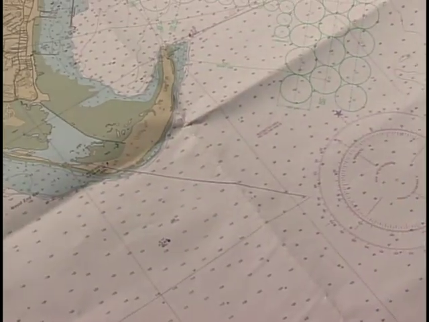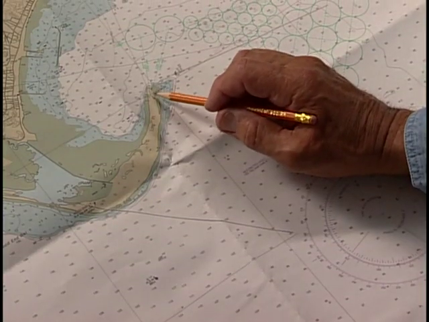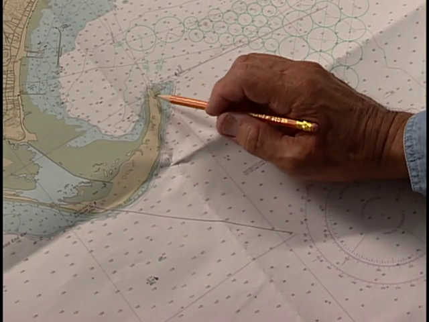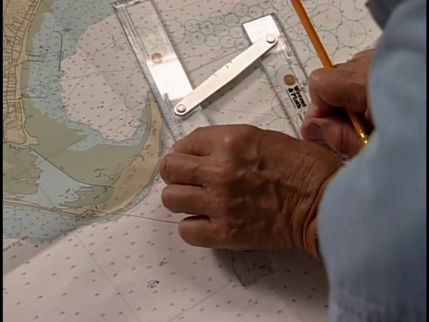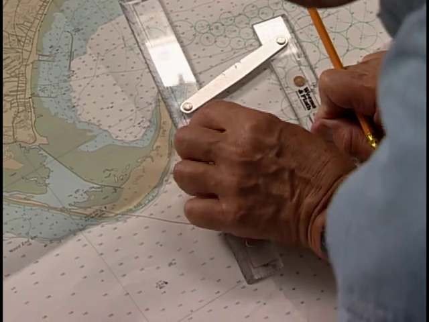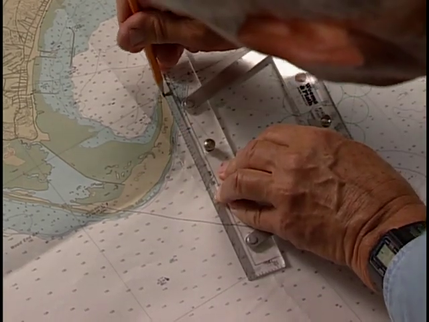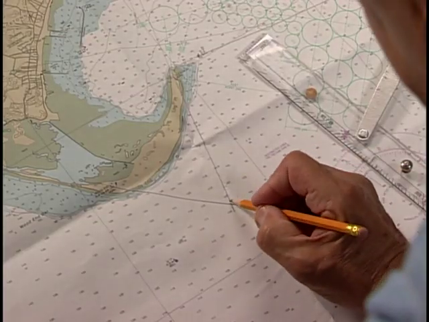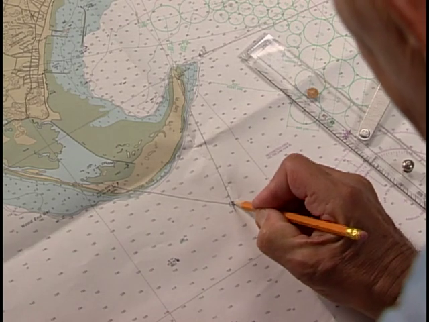I then take another bearing on another object, and I've chosen the light at the end of Long Point. And I take a bearing on that light, and I find that it's 30 degrees magnetic. So I go to my compass rose again, and I go to 30 degrees, and I walk that up to that light structure on Long Point, and I draw a line through that point. Where those two lines intersect is my position fix based on two bearings. That can be marked with a circle and the time that we took those two bearings.